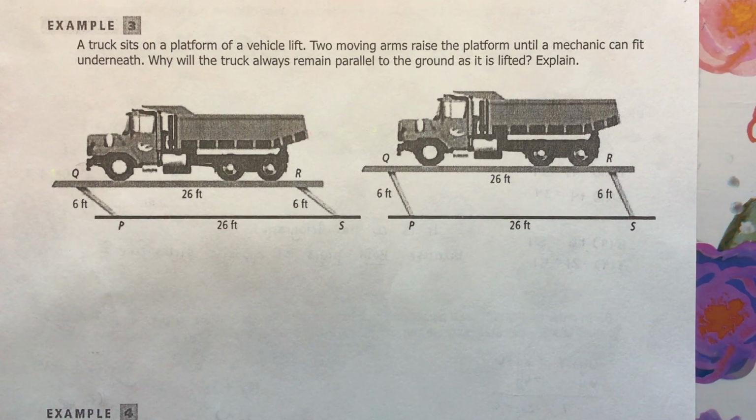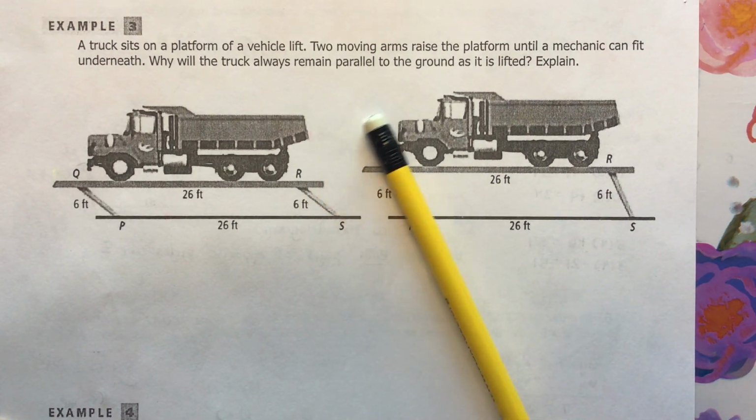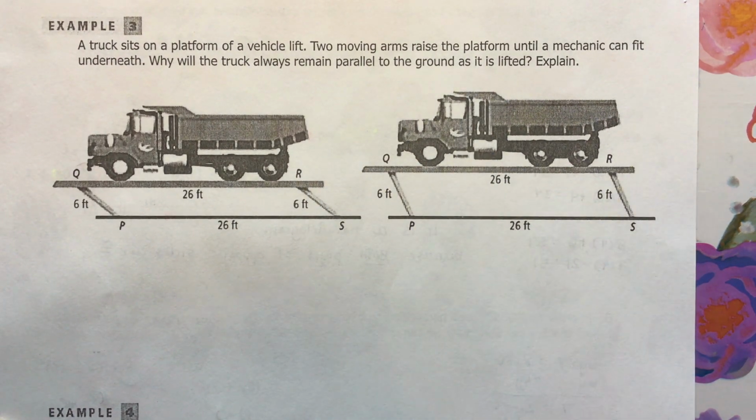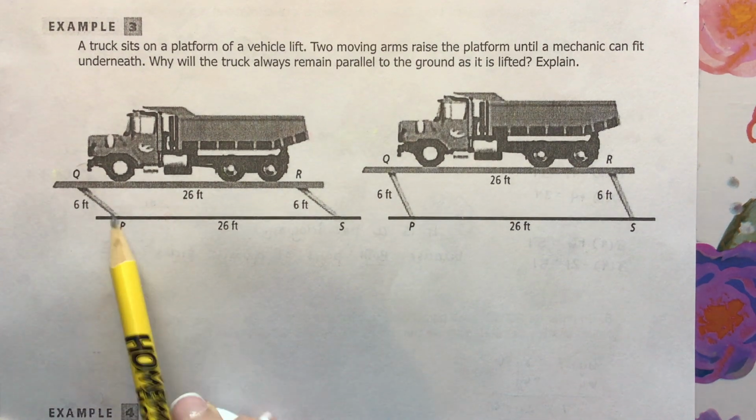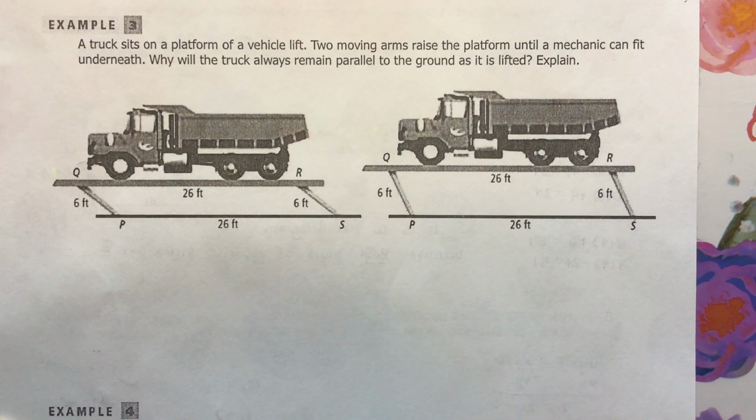Okay. So notice what's going on in this problem. We have a 6-foot bar here and a 6-foot bar here, and as it lifts, it remains 6 foot. So it doesn't matter what orientation the bar is in, it's going to stay that length.